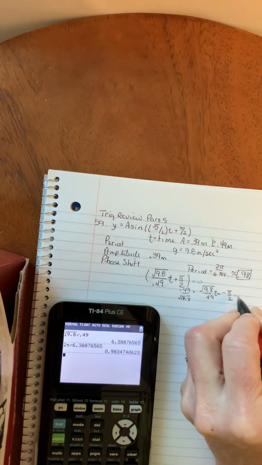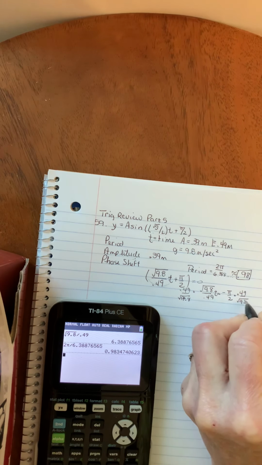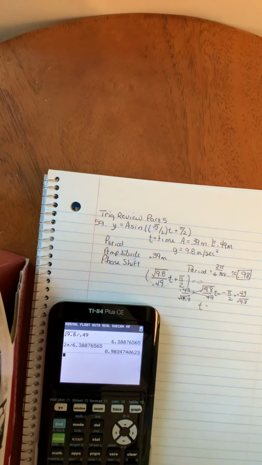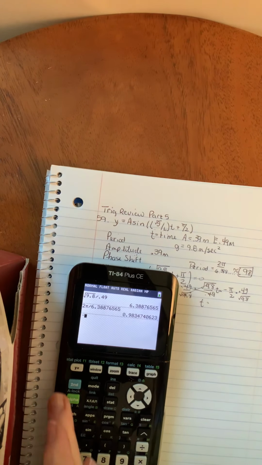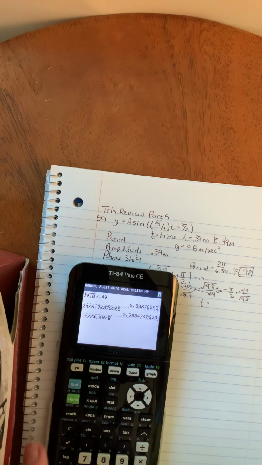So multiply this by 0.49 over the square root of 9.8. Cancel there. We've got t equals minus pi divided by 2, then times 0.49 divided by the square root of 9.8.